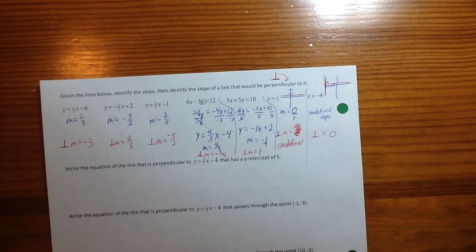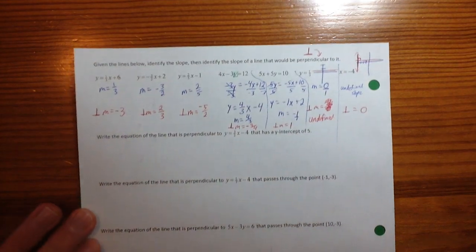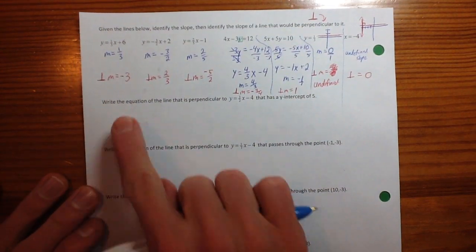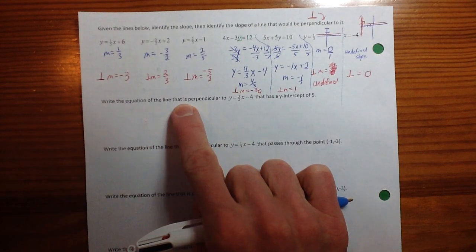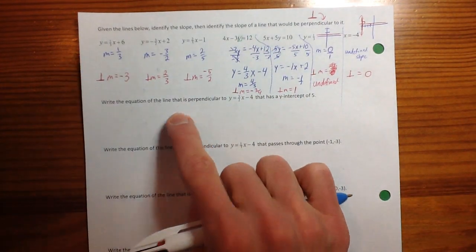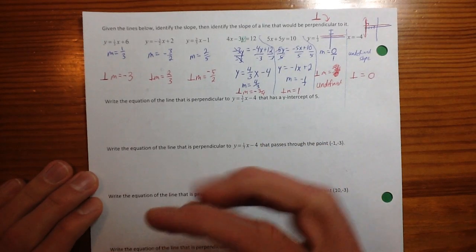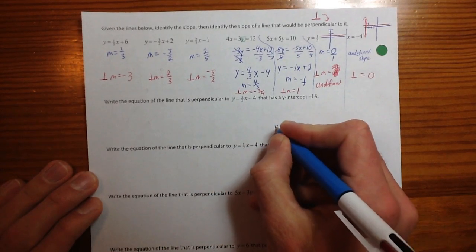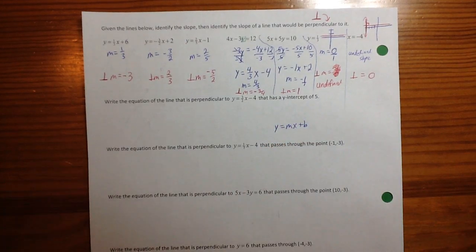Okay, we're going to work through the rest of this paper. And I'm going to go somewhat quickly, but it's not going to be that bad. Here goes. What is the equation of the line? Pause. Right there. Do a little problem solving. It's asking for the equation of a line. If it's asking for the equation of a line, then by the time, oh my goodness, you've heard this over and over. By the time you're done, it better look like this. That's what I'm looking for.